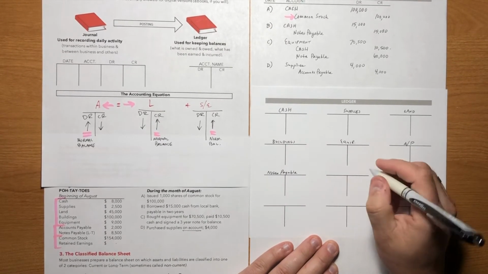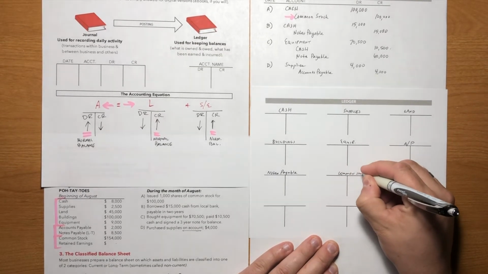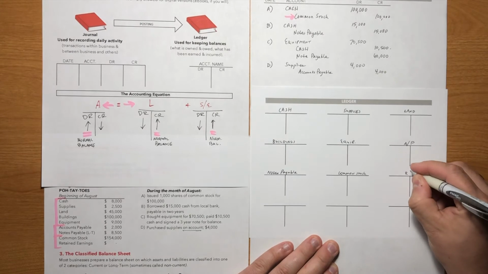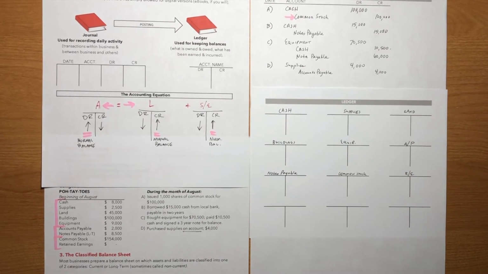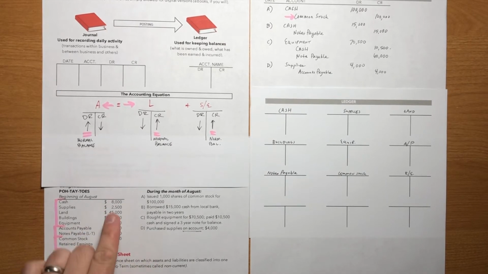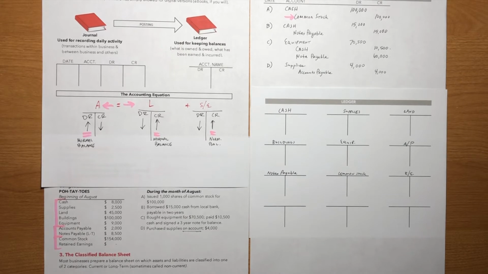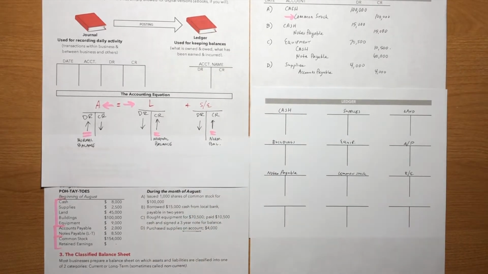We have a common stock account, and we have a retained earnings account. Fairly simple for this company in this example. What do we do next? Well, we know these accounts, when we started this month of August, had these values in them. They were the beginning balances. But the question becomes, when I move those beginning balances into my accounts, what side does it go on?